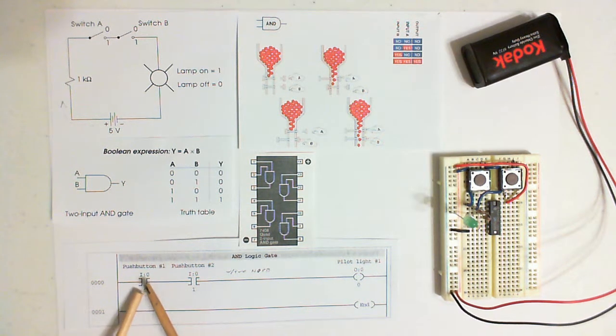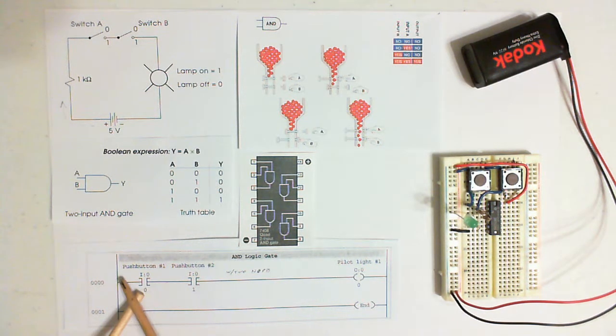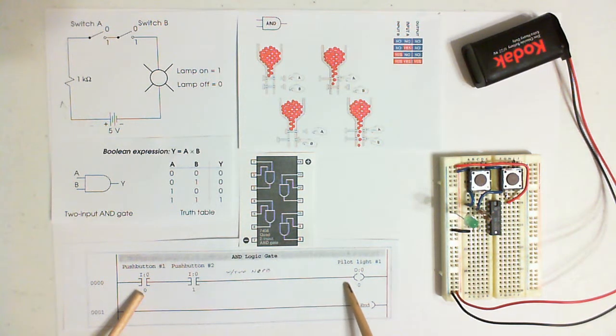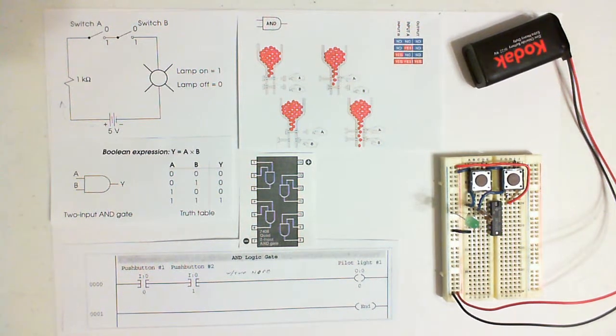When the normally open push button 1 closes, and push button 2 closes, logic flow goes through. In other words, when the examine if closed is true, it'll allow continuity flow to go up to here, but it stops here because this is false. It's only when this closes that it becomes true and allows logic continuity to go through to the output, turning on the light. And that's how it works.